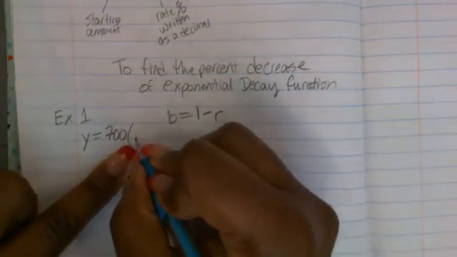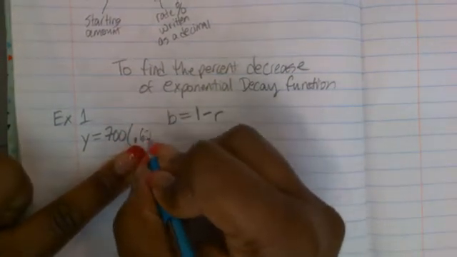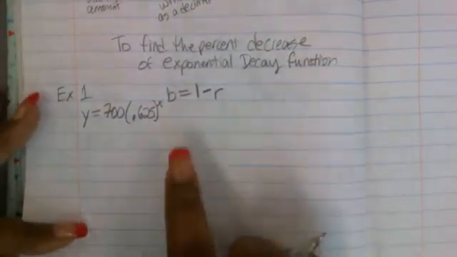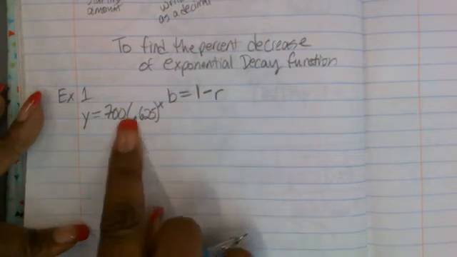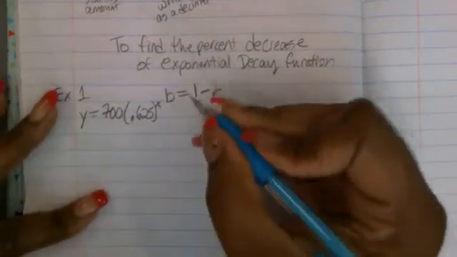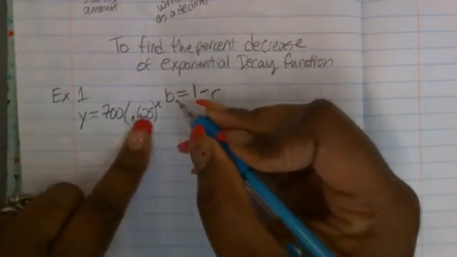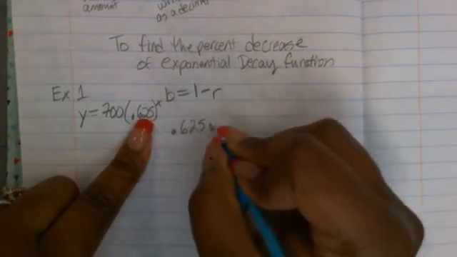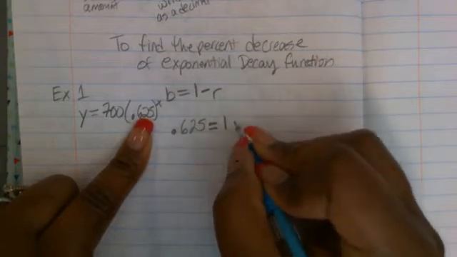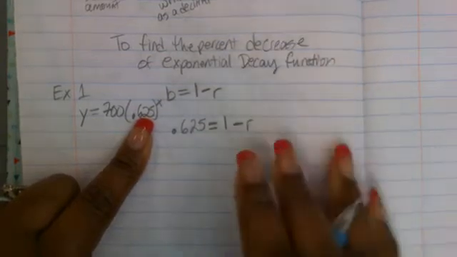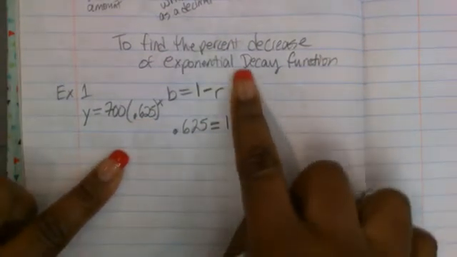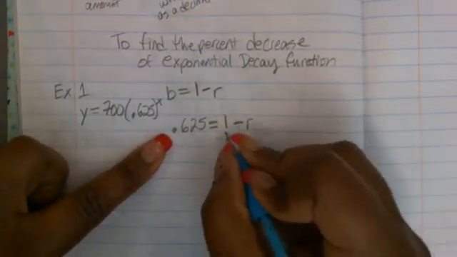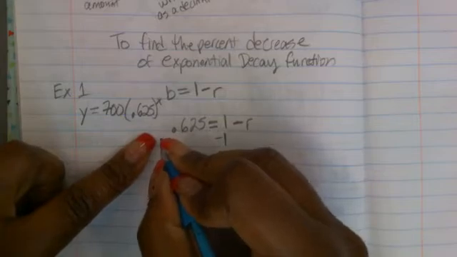So let's do 0.625 to the X power. All right, so we're going to use this formula to figure out the percent that it decreased by. Your B is what's in the parentheses here. This is 0.625. And bring everything else down, 1 minus R. To find out what R is, or the percent that it decreased by, you're going to get R by itself by subtracting 1 on both sides.